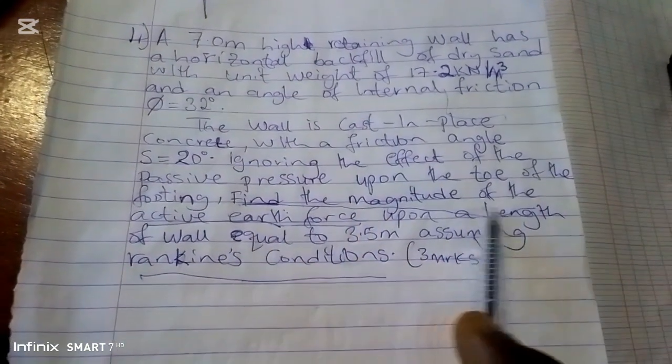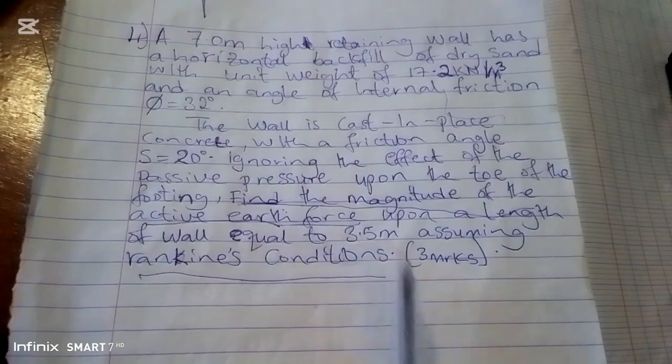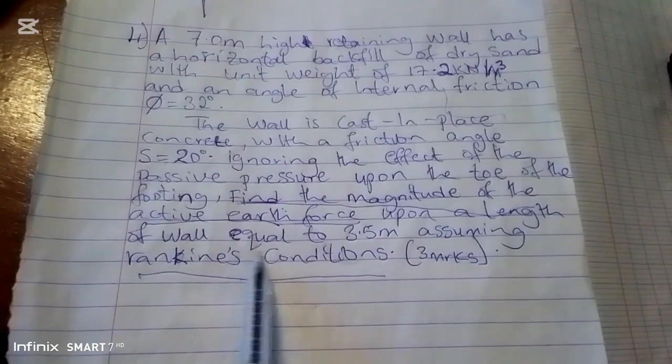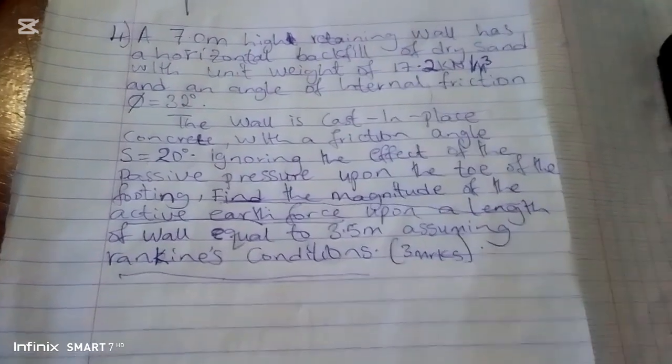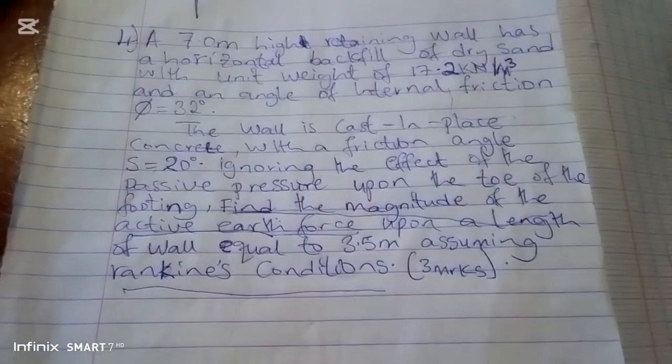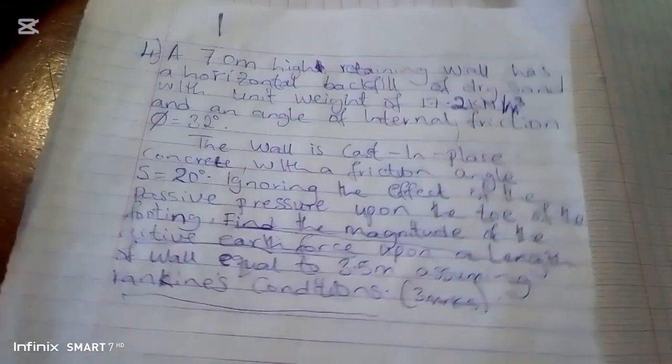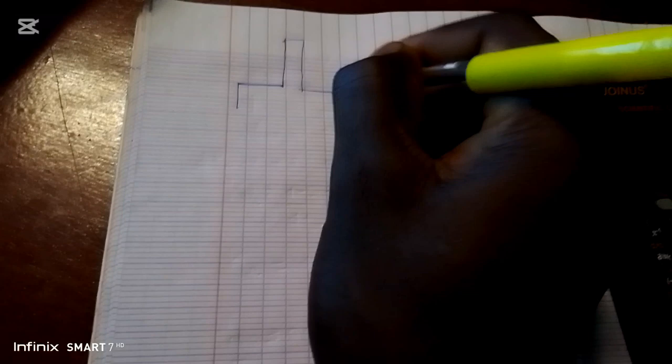Find the magnitude of the active earth force upon a length of wall equal to 3.5 meters, assuming Rankine's conditions. So we are going to use Rankine's method to analyze our retaining wall. If we are to model a retaining wall, to have an idea of what we are seeing, I'm going to produce a retaining wall, and then we are going to use it to solve.